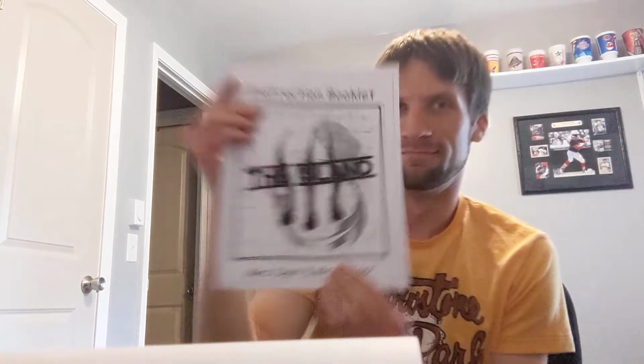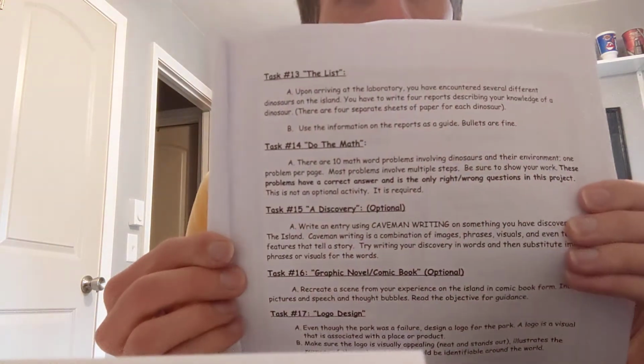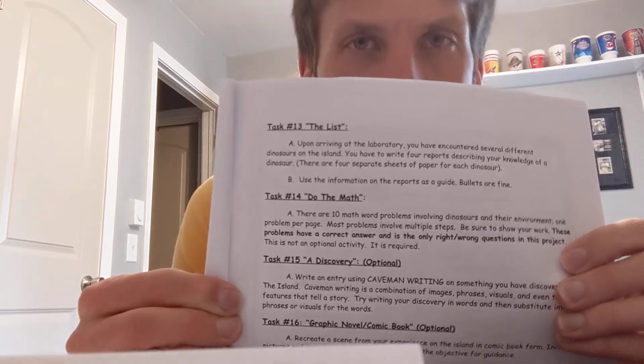But before we get started, the first thing that you should always do is what? Look in your instruction booklet. So let's go to task 14. And that's actually on the last page of the directions where it says, do the math. You might also turn to that in your journal as well. But anyways, the directions in your instruction booklet say this.